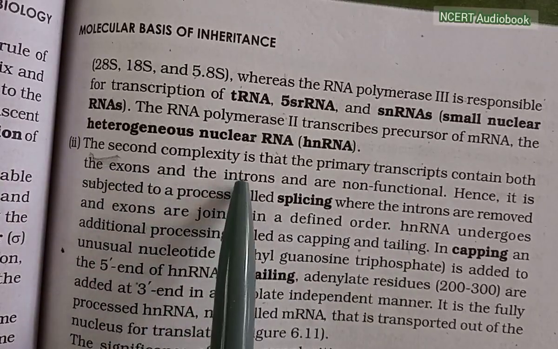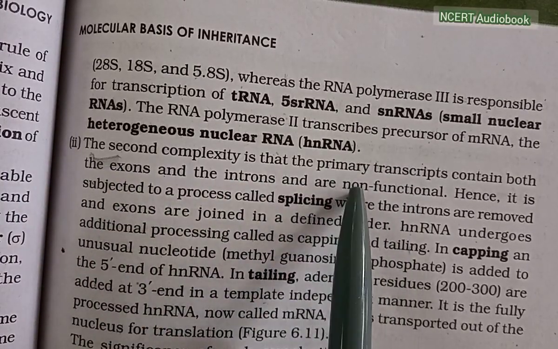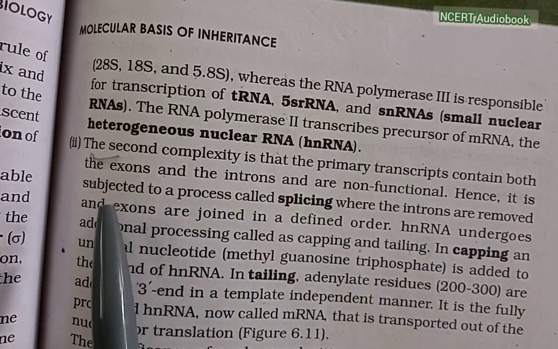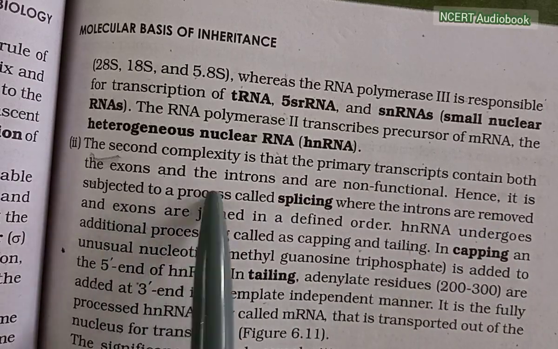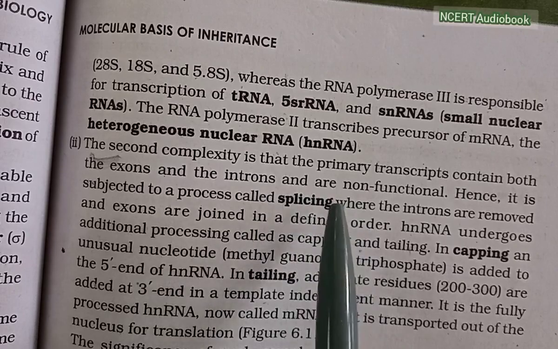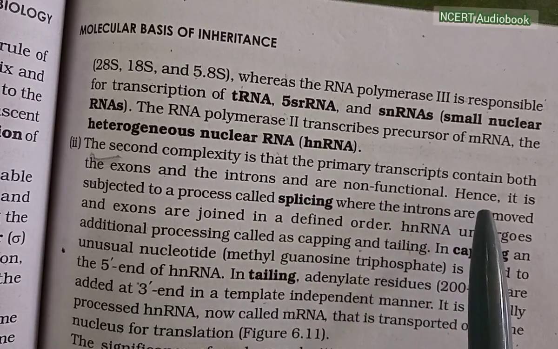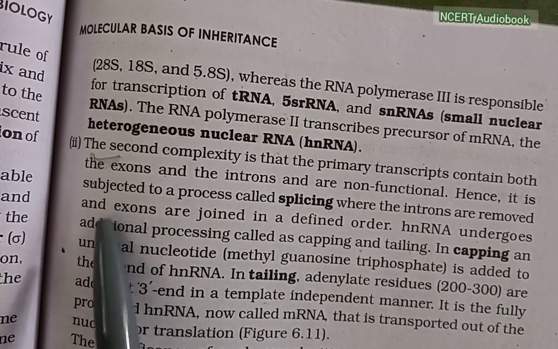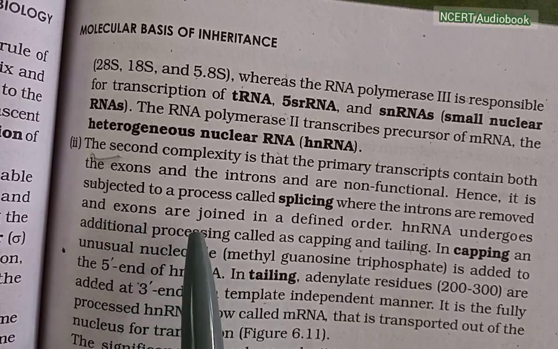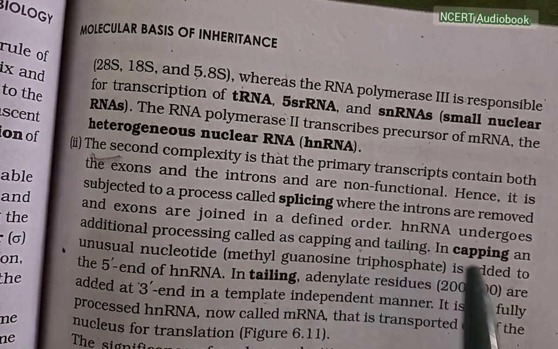The second complexity is that the primary transcript contains both the exons and introns and is non-functional. Hence, the introns are removed and the exons are joined in a definite order.